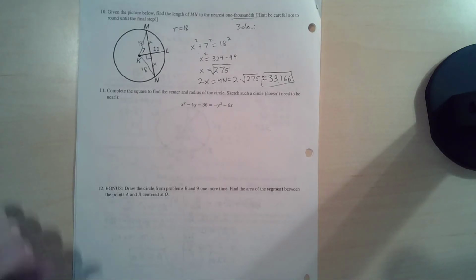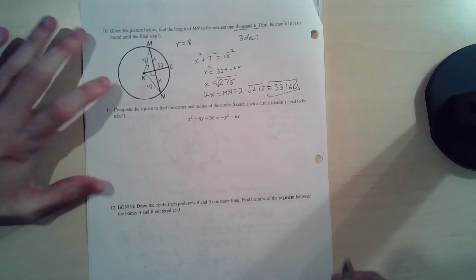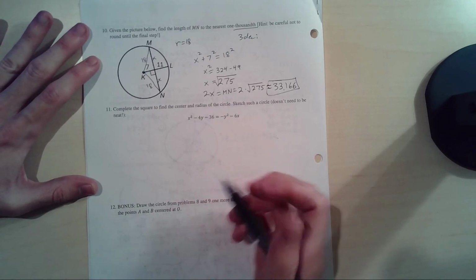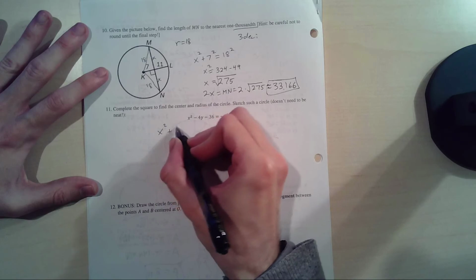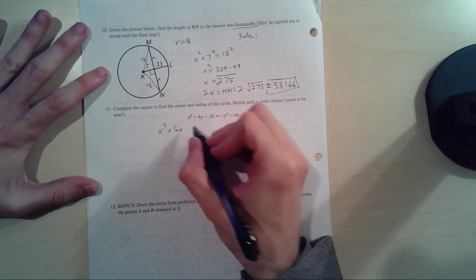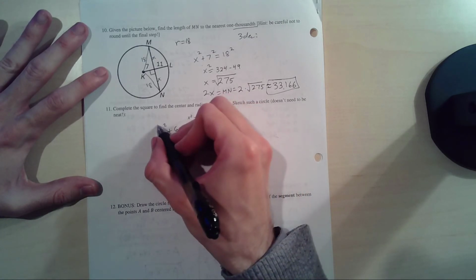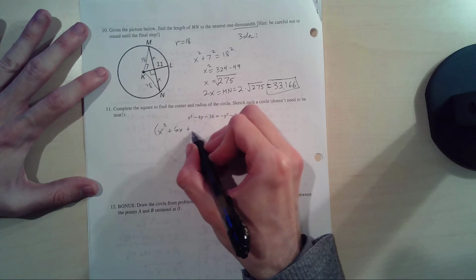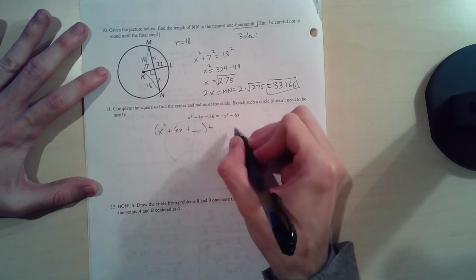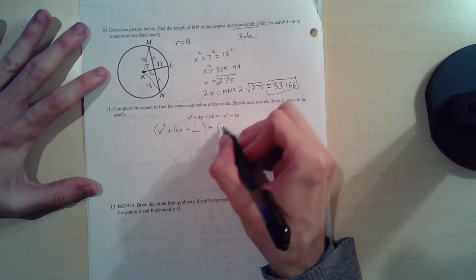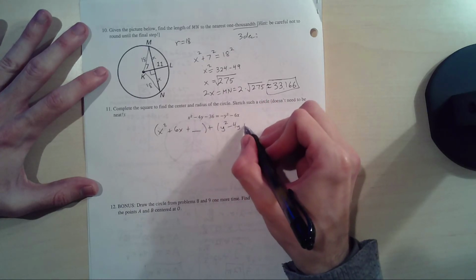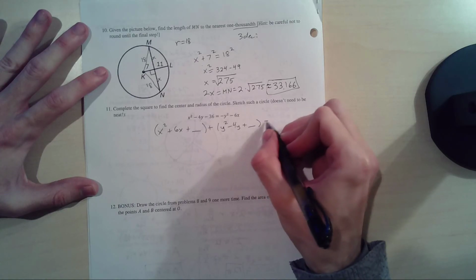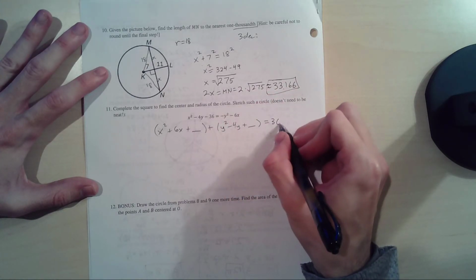Easy enough. Complete the square to find the center of the radius. Step 1, move everything to the left-hand side in the correct order. So we got x squared plus 6x. And because we have x squared plus 6x, we're going to start putting this in parentheses and leaving a blank spot for ourselves. Plus, move the y squared over. Y squared minus 4y. It stays negative because it's on that side. Plus a blank spot equals, add the 36 to the other side.